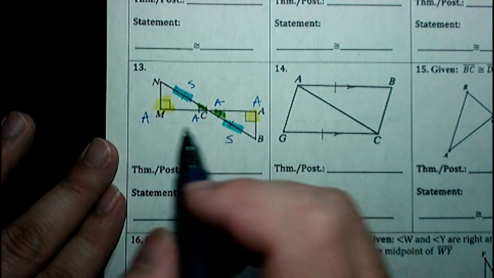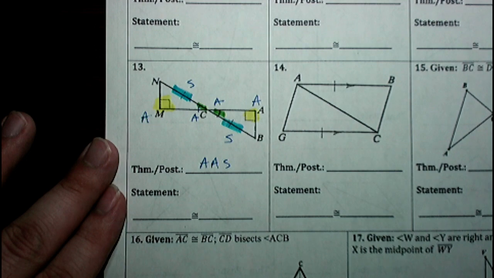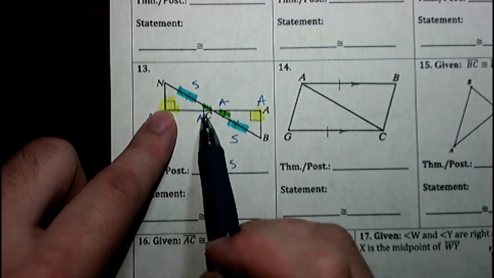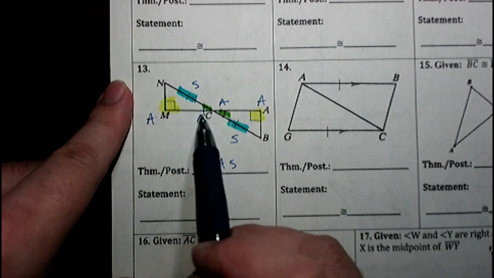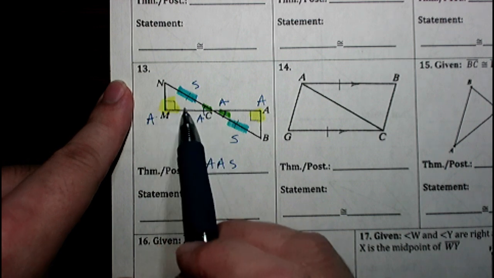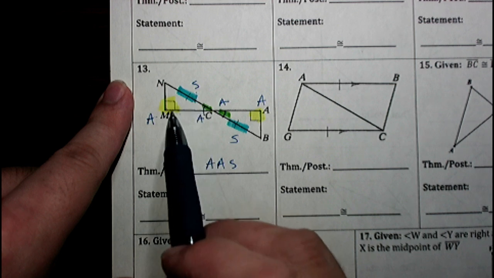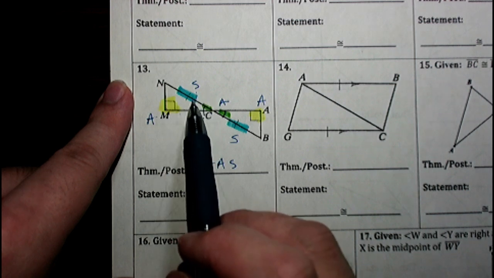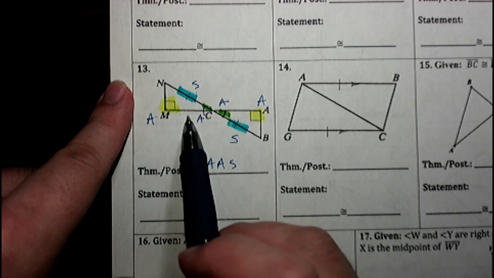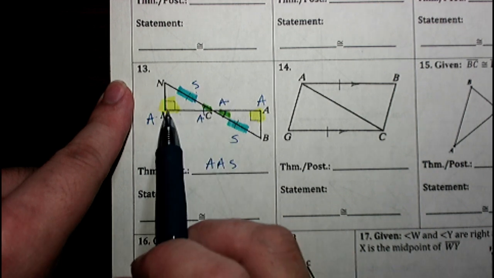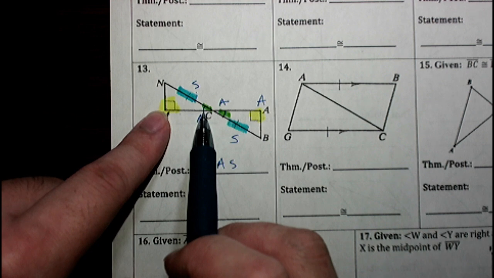And we say that these two triangles are congruent by the angle side postulate because notice that these two angles are on the same segment. So I have angle, and then there's my non-included side. So the side is going to be next to the segment that has those two angles. So it's going to be read as angle. Again, they're on the same segment.